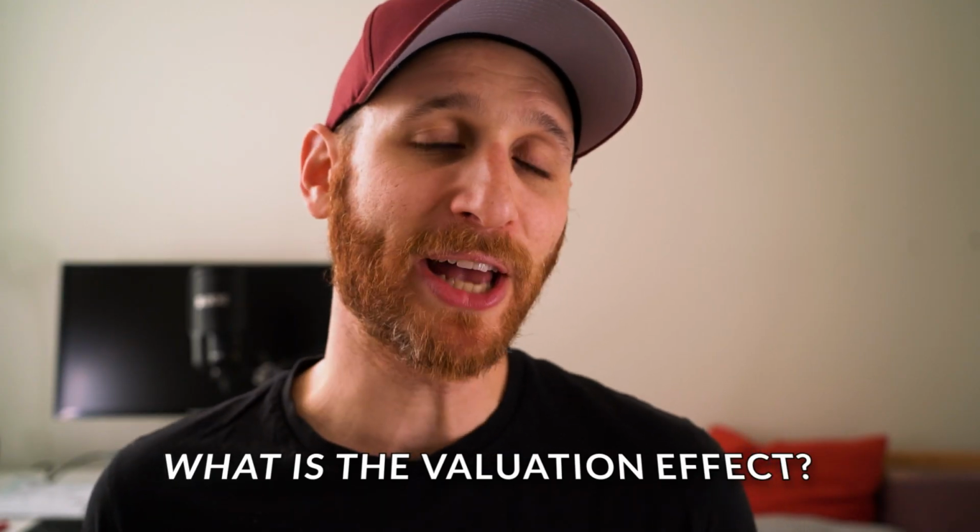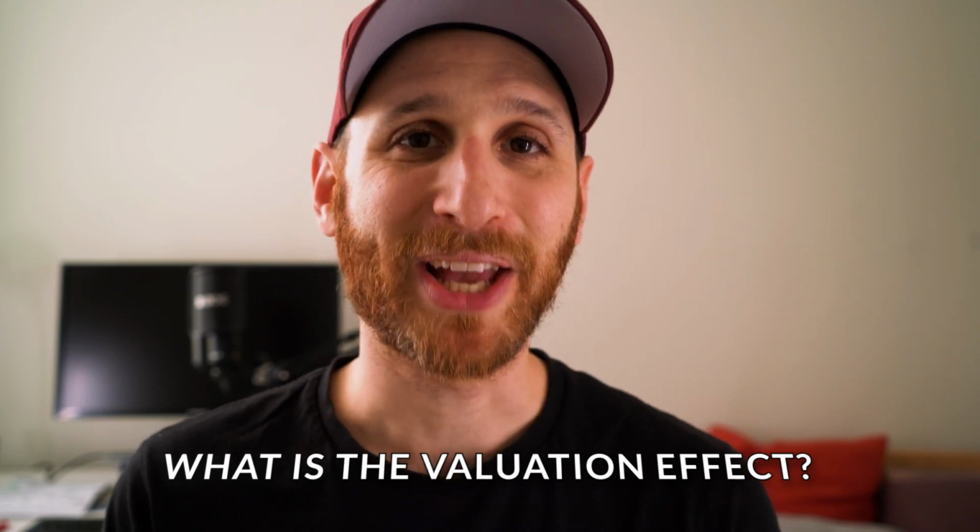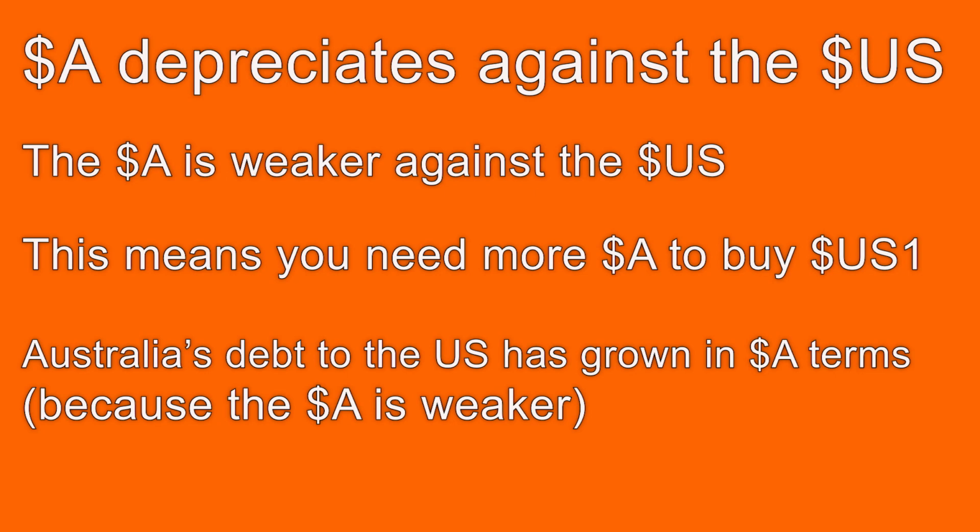Let's flip the situation though. Let's say that the Australian dollar depreciates against the US dollar. Let's say that the Australian dollar is weaker now against the American currency. So we need more Aussie dollars to buy one US dollar.